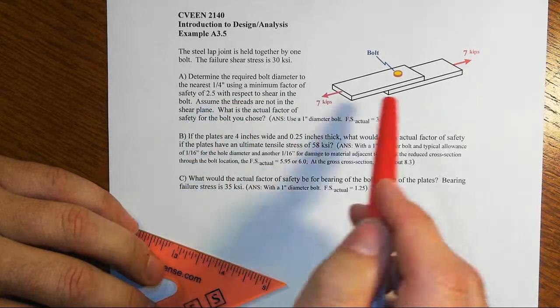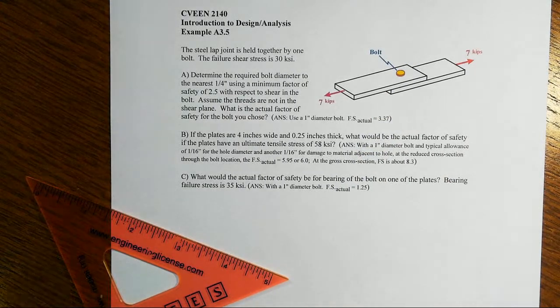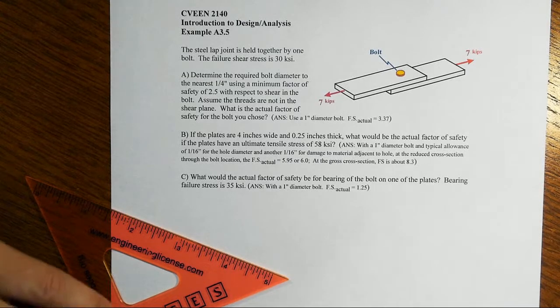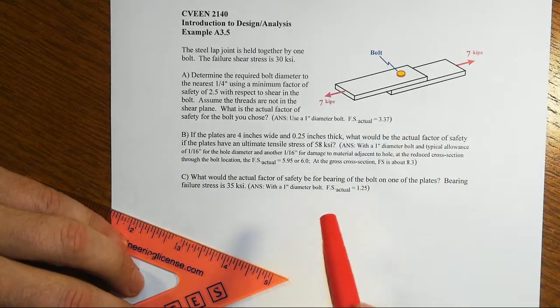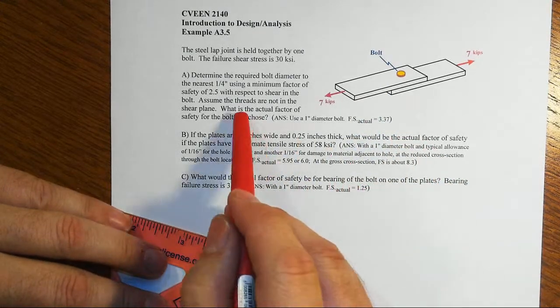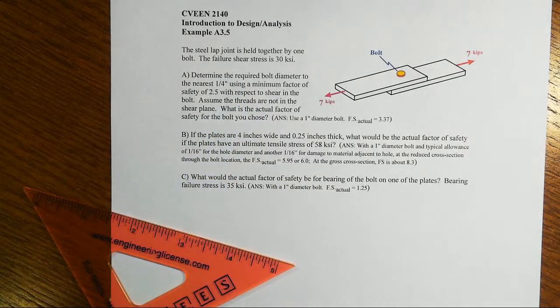That means that the threads don't go into this little lap connection. The reason why is when you cut the threads, you're removing material. There's stress concentrations and less cross-sectional area. So in this instance, we decide we don't want that issue to have to deal with. So what is the actual factor of safety for the bolt we choose after we do this design?